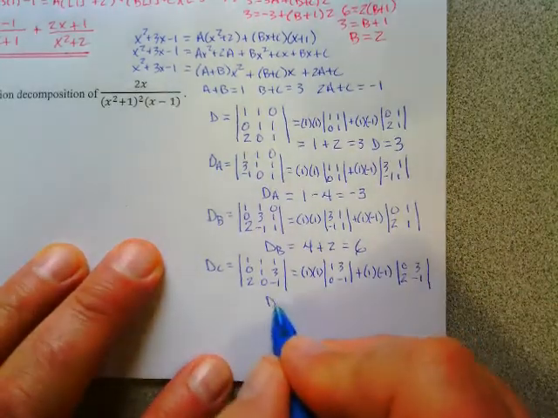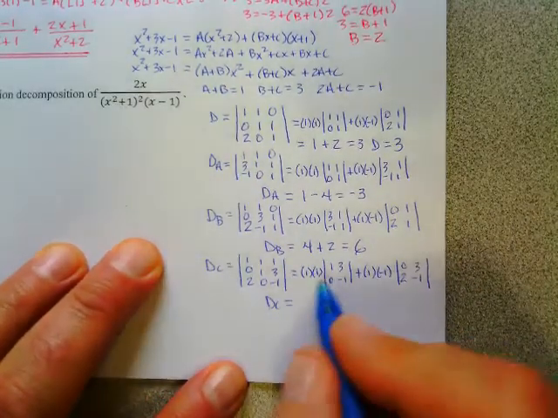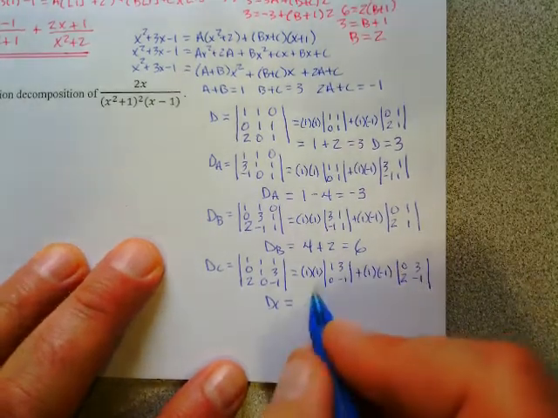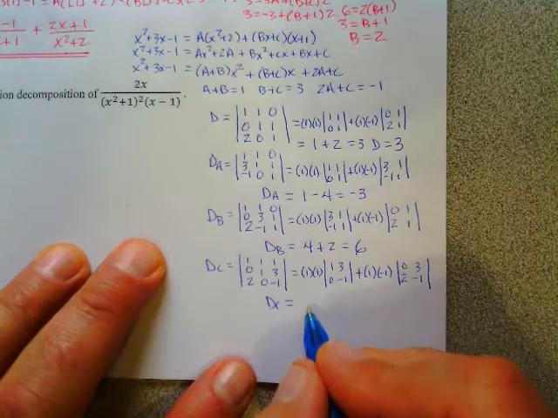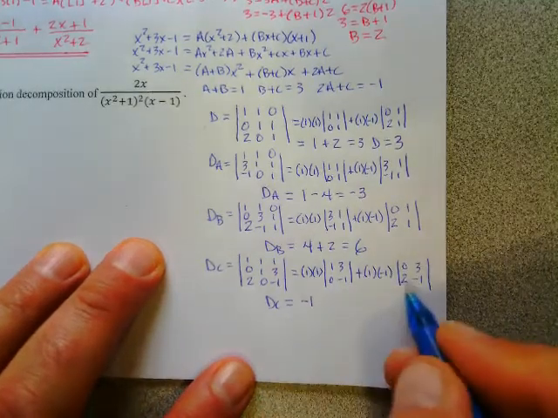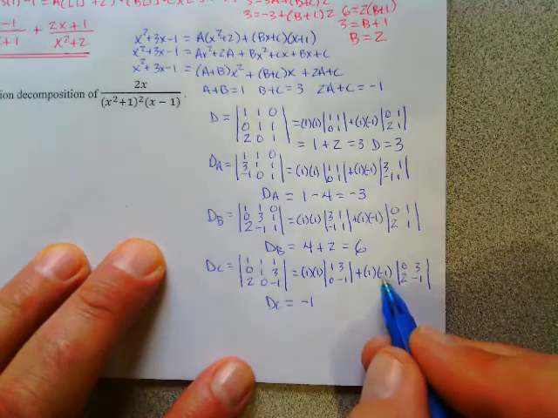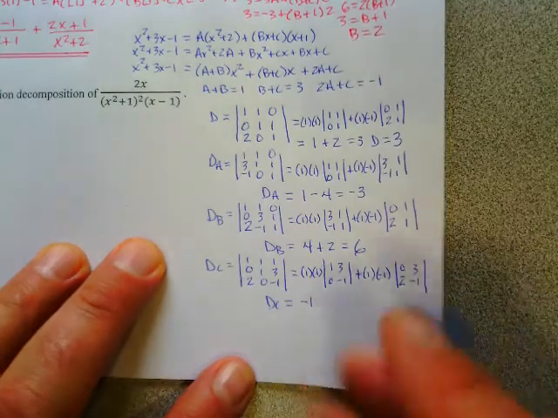So dC, well, that's going to be 1. Here it'll be negative 1, subtract 0, so that's just negative 1. And here that's 0, subtract 6, so that's negative 6 times negative 1 is plus, let's see, did I do that right?